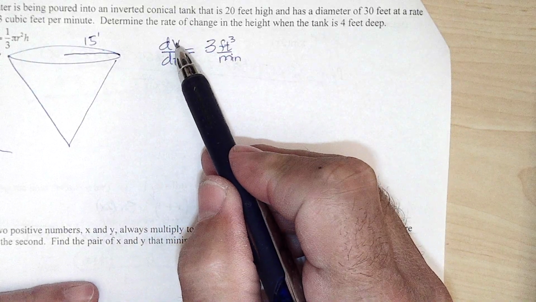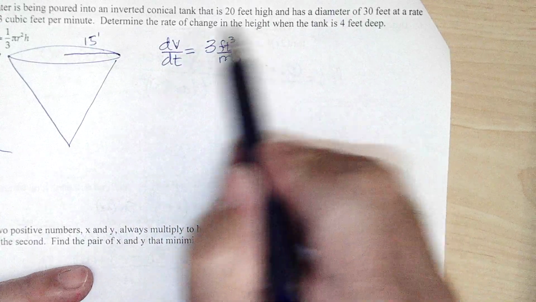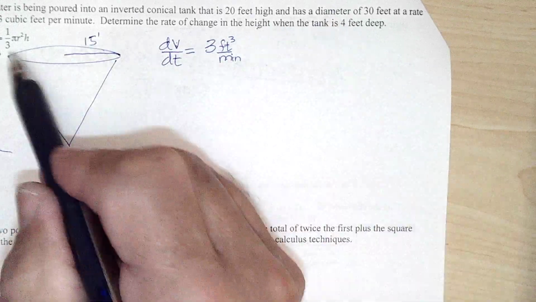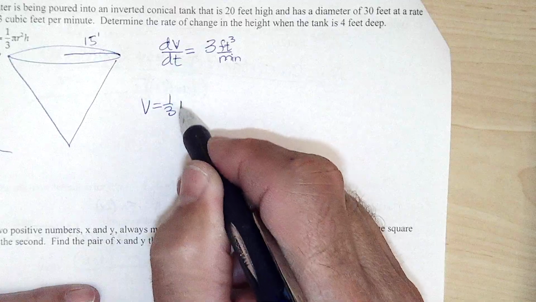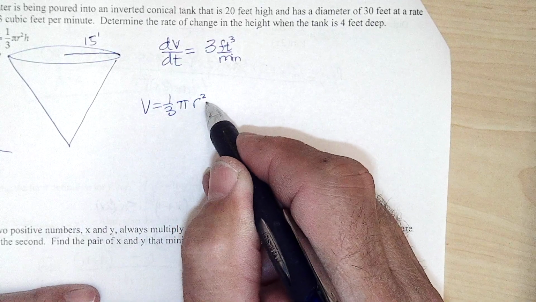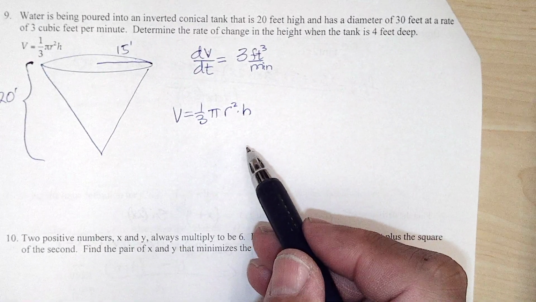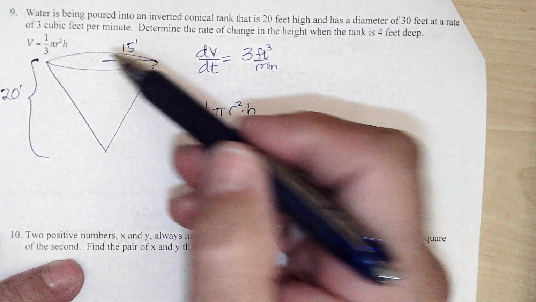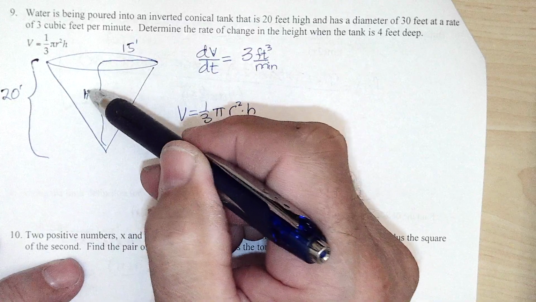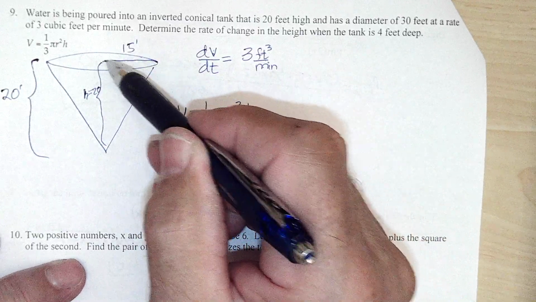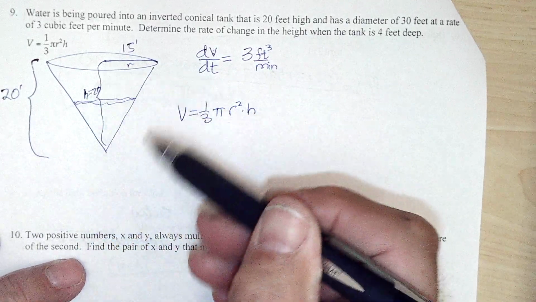So I need a function that relates the velocity to the height, or the volume to the height. Well, this relates the volume to the radius and the height. So somehow I've got to get down to just a single variable. Well, this is the height, and this is the radius, but it's going to be at some water level that's not all the way there.